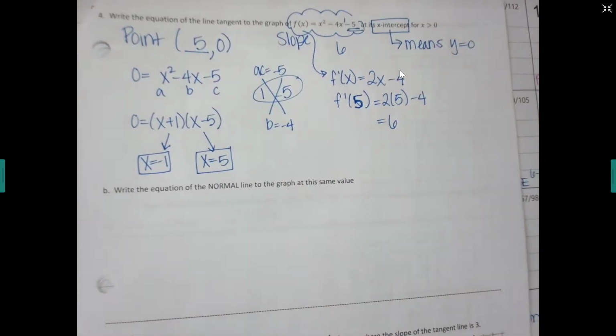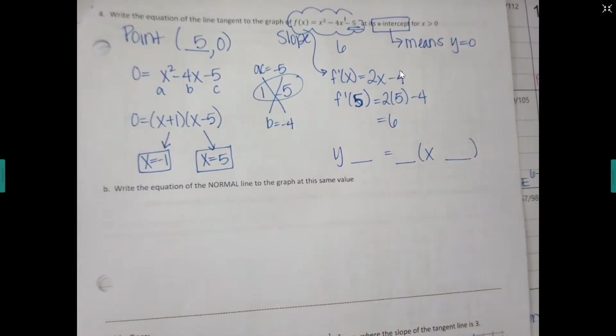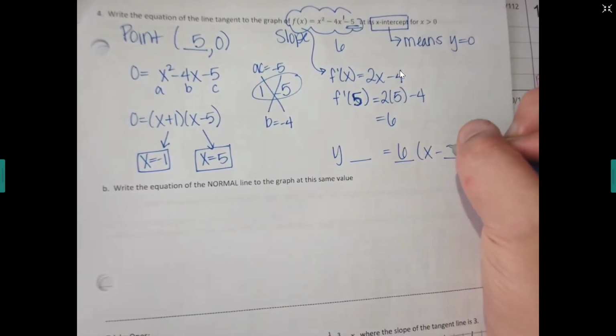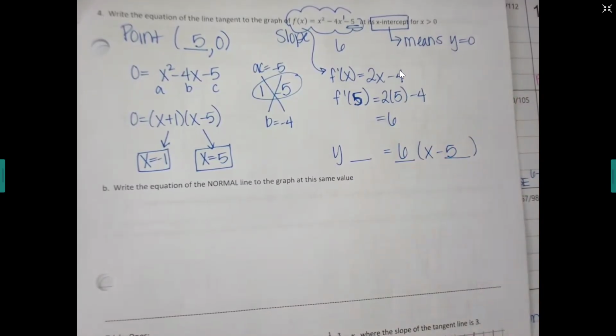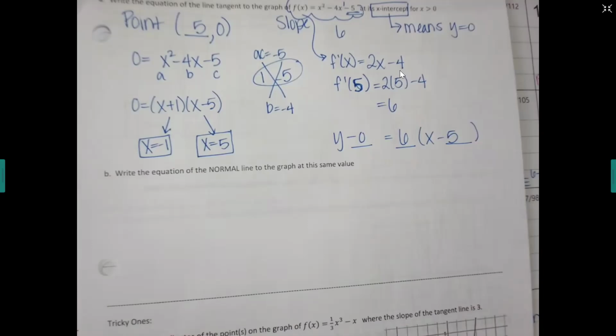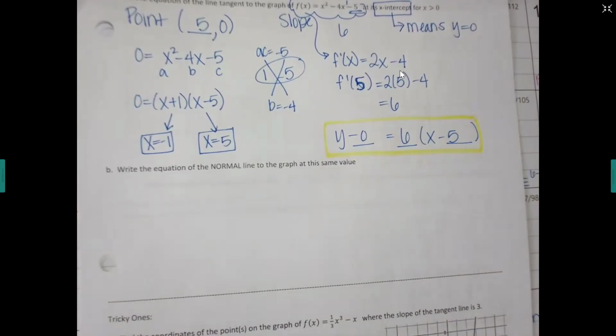So then you have your point and your slope. That's enough for you to write the equation of your tangent line. Y minus blank equals blank times x minus blank. My slope is a 6. My x is a 5, but I'll use a -5 in the equation, and then a -0 here. We're going to leave it just like that because that's good enough for your homework today. But remember, you can convert that into y equals mx plus b if it's a multiple choice question on an assessment. There's one other thing that we're going to cover, and it's normal lines.